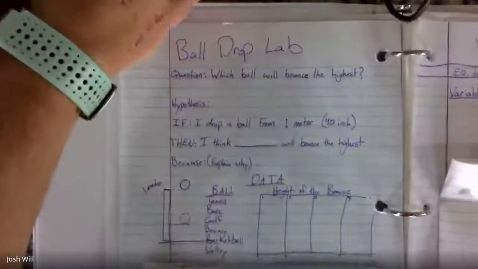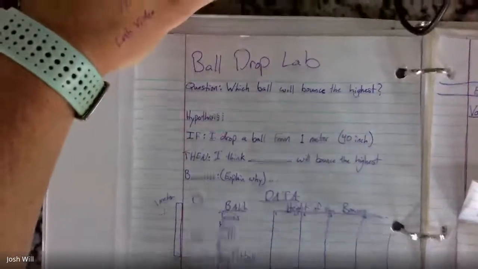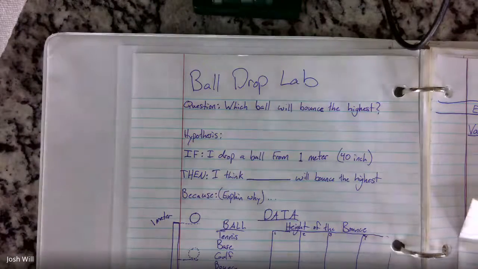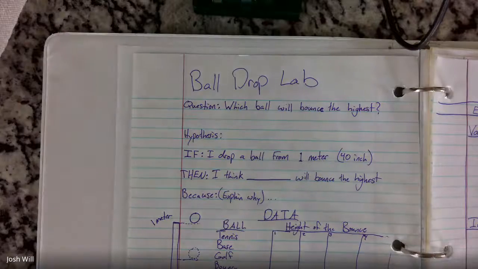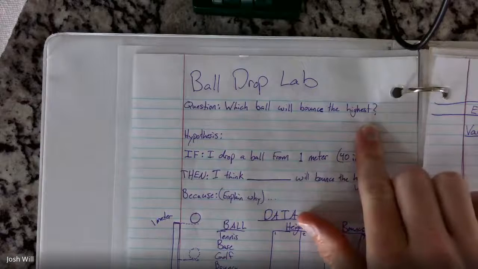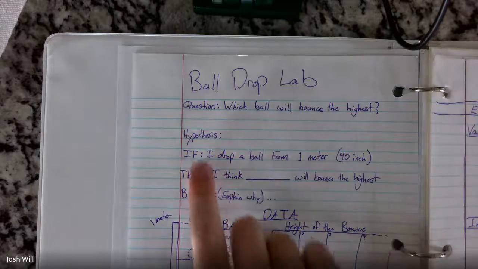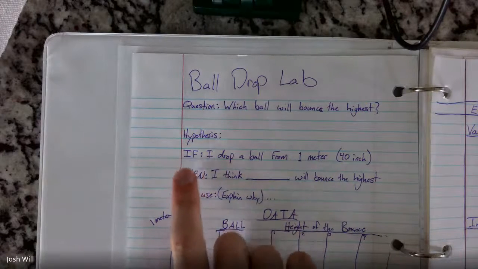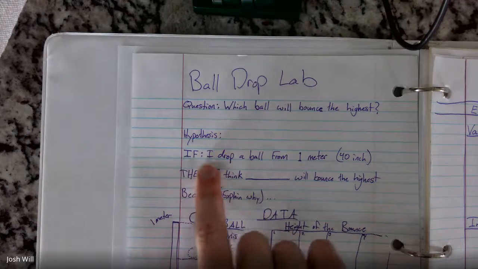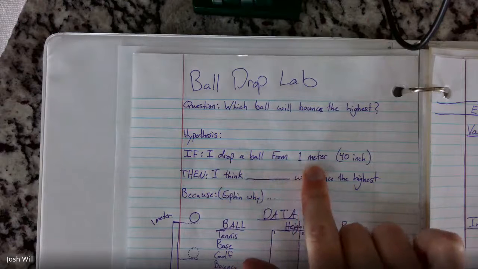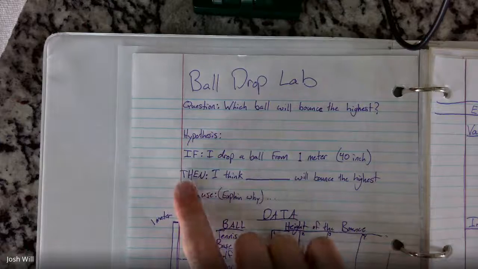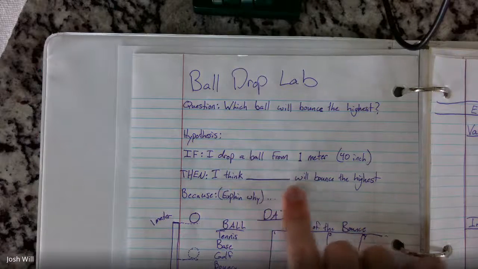All right, so we need to talk a little bit more about the ball drop lab. The question we're asking for this ball drop lab is which ball will bounce the highest? It's a pretty general question, but we need to do a hypothesis. For this, it's an if-then statement, well, with a because. So if I drop a ball from 1 meter or 40 inches, depending on what measuring device you have, then I think this kind of ball will bounce the highest.